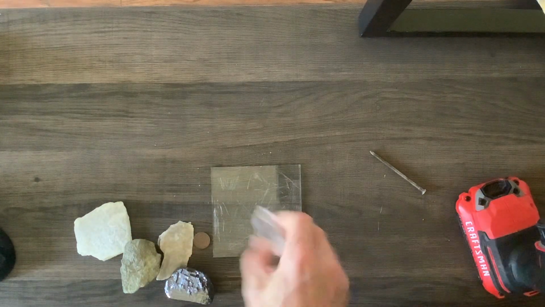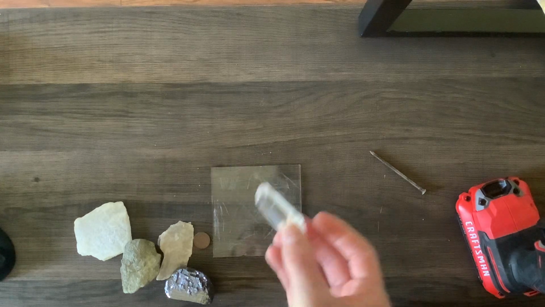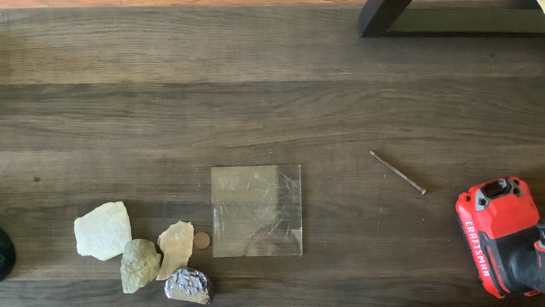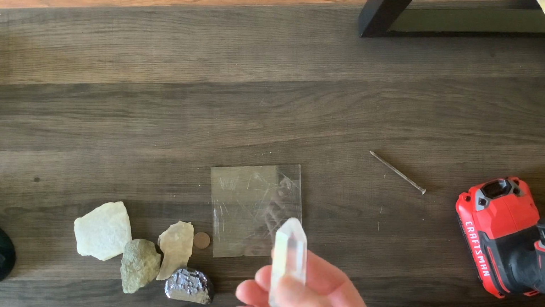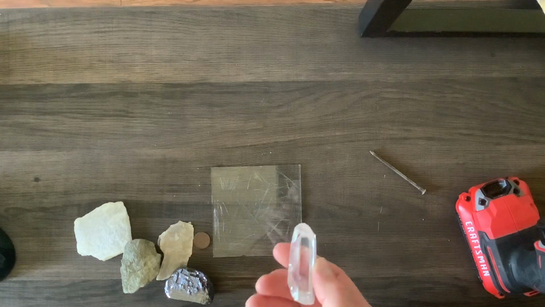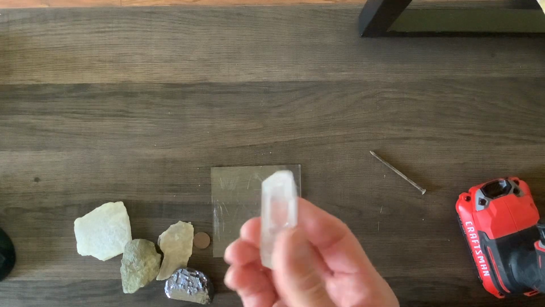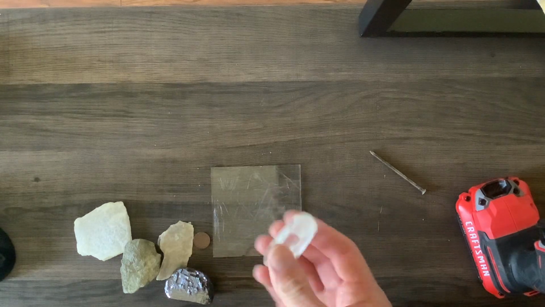So what I'm saying there is that this quartz is harder than that glass. And that is a 6.0. So quartz is harder than 6.0. That's pretty impressive. If you look at the scale, it only goes to 10. So we're at least a 6.5, 7, 7.5, something like that.